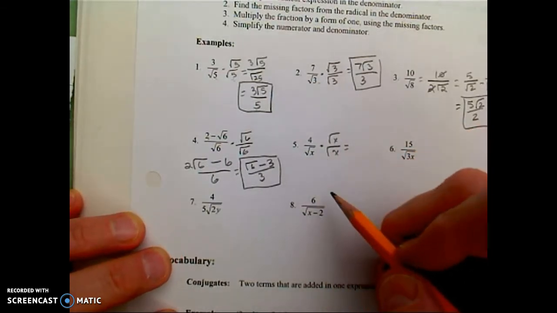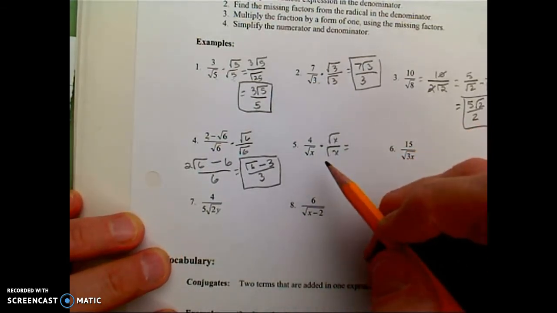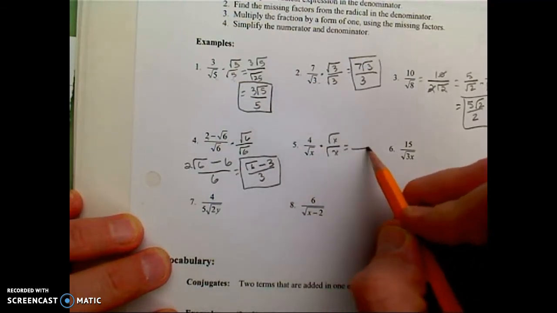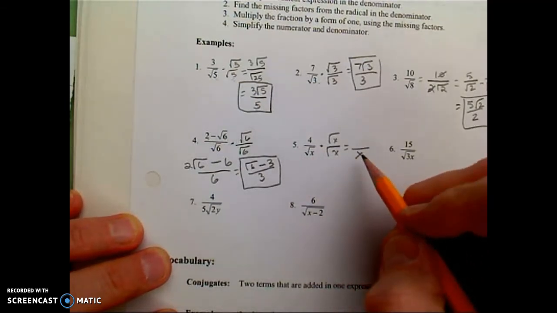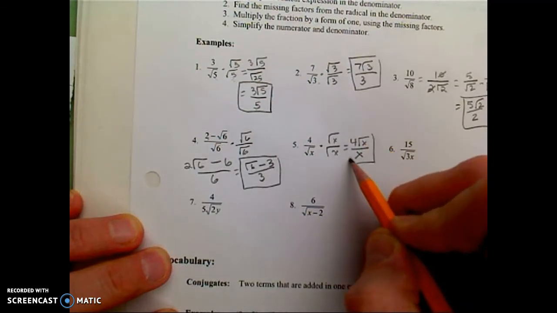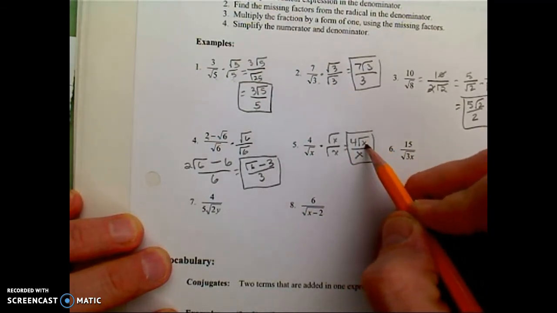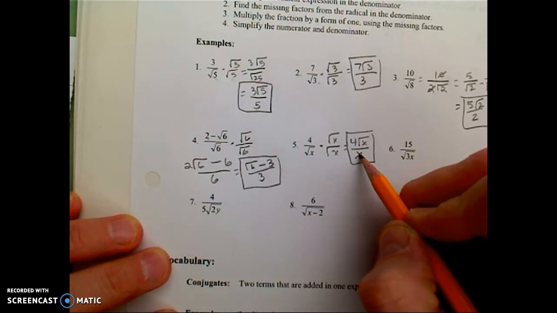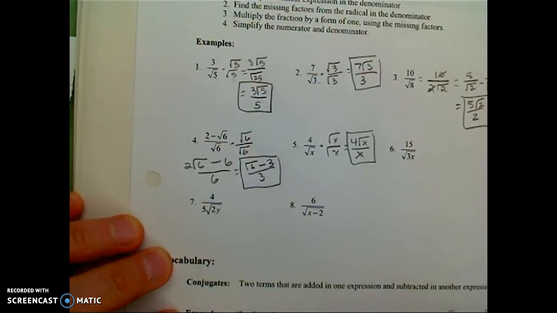Let's look at what happens when I have a radical in the denominator in which the radicand is a variable. So square root x times square root x, that's just x. 4 times the square root of x in the numerator. And again, because this x is inside a radical, I cannot simplify that. I can't divide out that x with this x that's in the denominator.